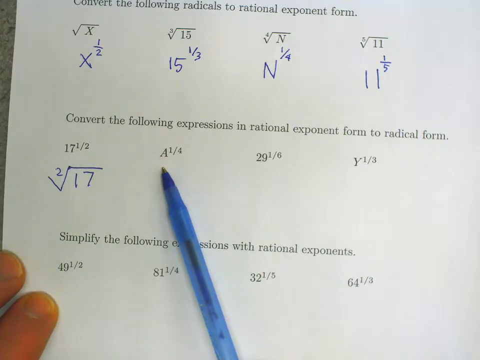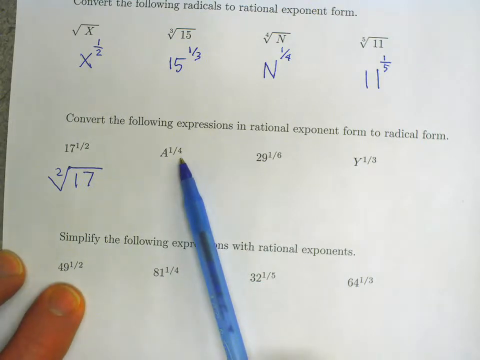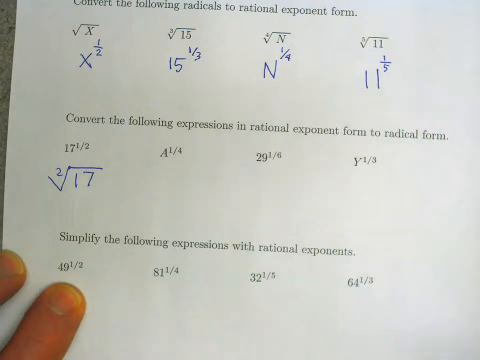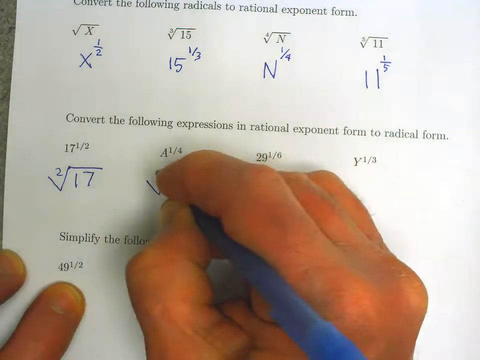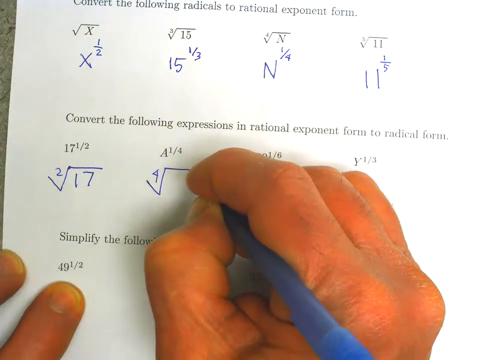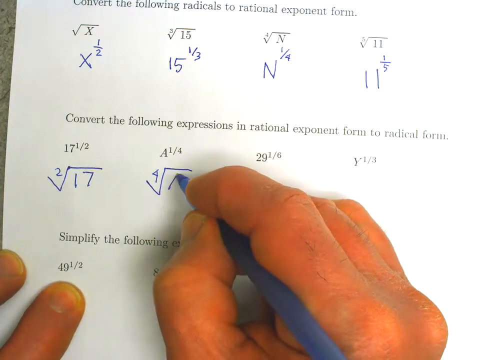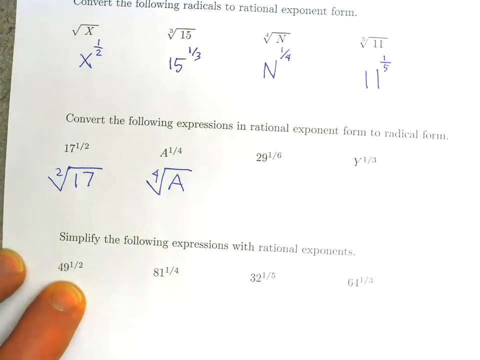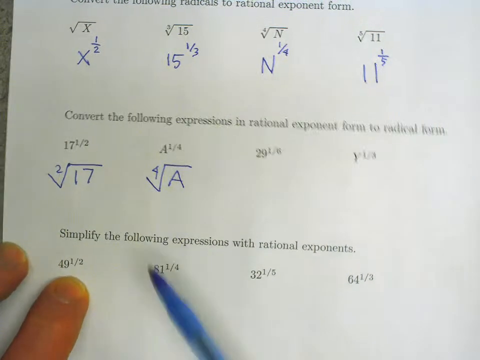A to the 1/4, the denominator of the exponent is 4, so the radical has index 4, and the radicand is A. A is what is inside the radical with index 4.